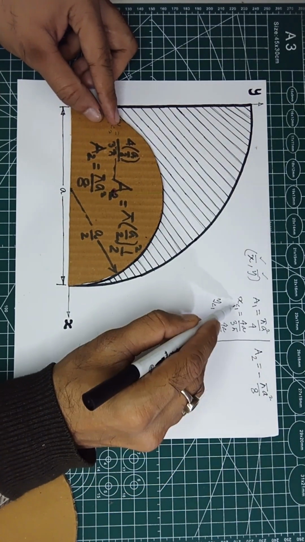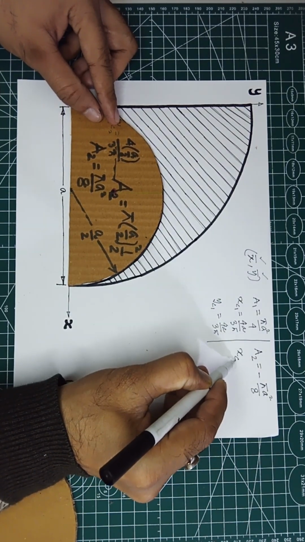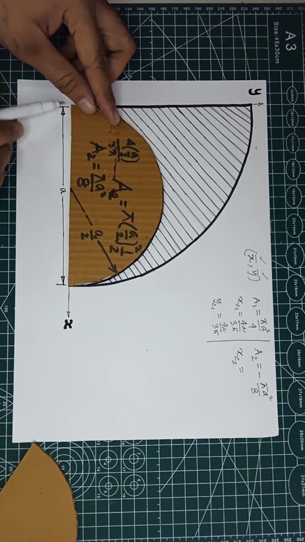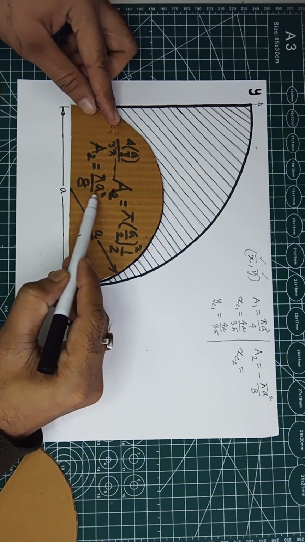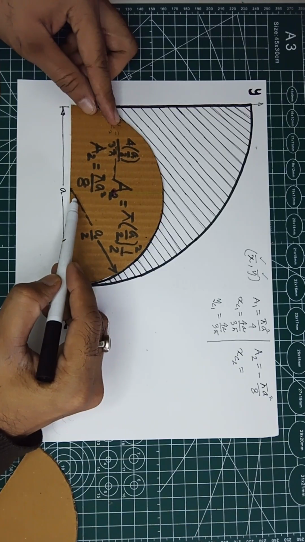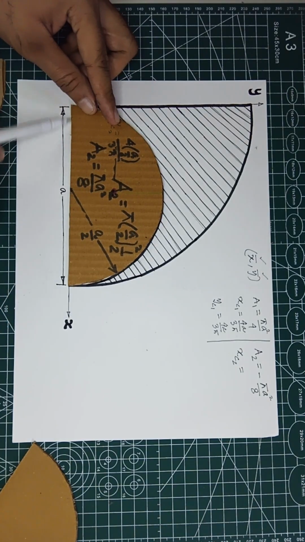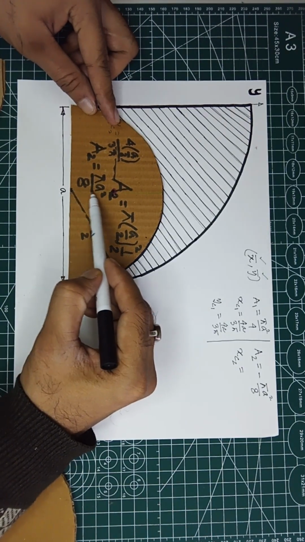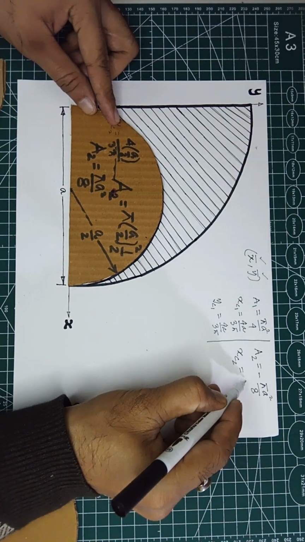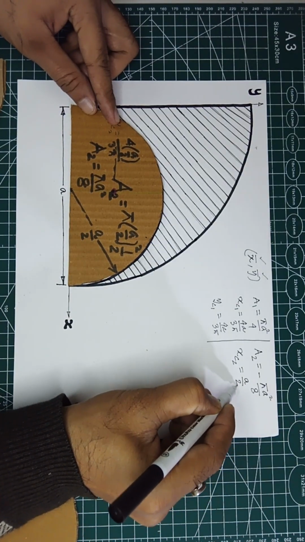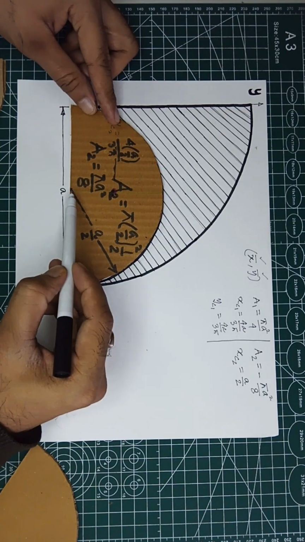And what is xc1? xc2, sorry, xc2, that is the x coordinate of the centroid of this area A2, that will be on this line. Therefore since this is on this line and this is a by 2, so xc2 will be a by 2. And what is yc2?